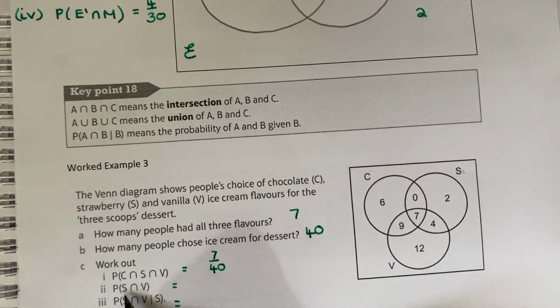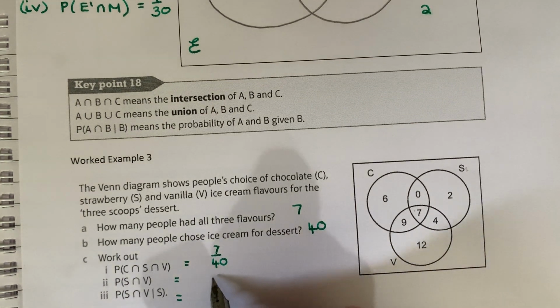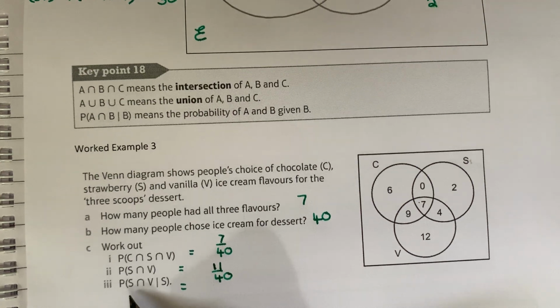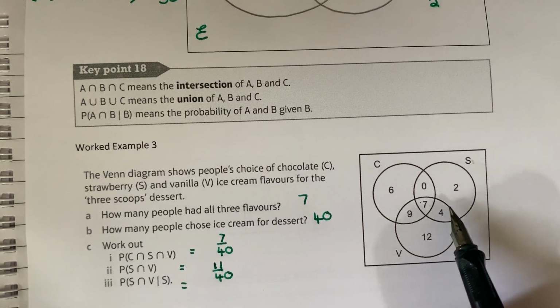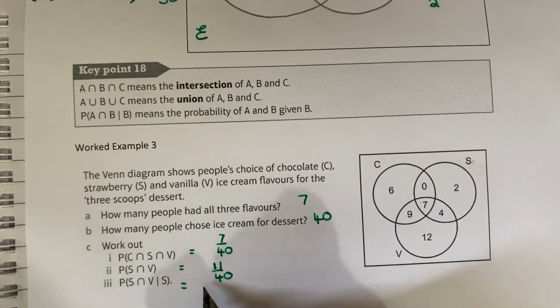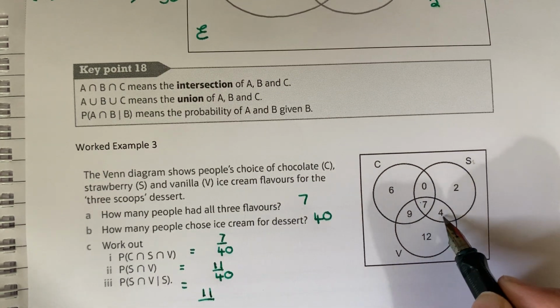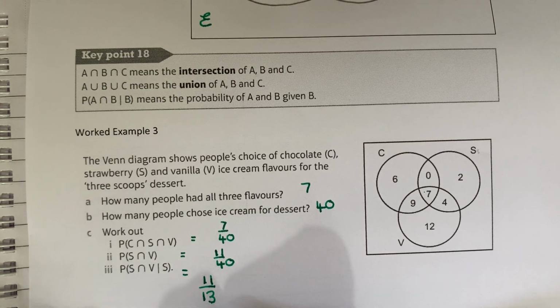Okay, the next one, the probability of strawberry and vanilla. So strawberry and vanilla would be these ones here, the 7 and the 4. Okay, so that will be 11 out of 40. And then finally, probability of strawberry and vanilla out of the ones that like strawberry. Well, we know that there's 11 that like strawberry and vanilla out of the amount that liked strawberry, which was 7 and 4, and the 2, which was 13. So that line there means that it will change the denominator. Okay, so that will be out of 13. Okay, I hope that makes sense.